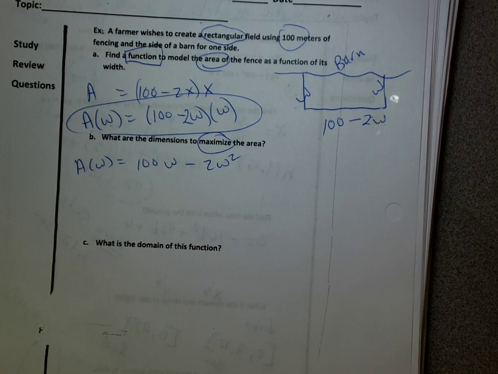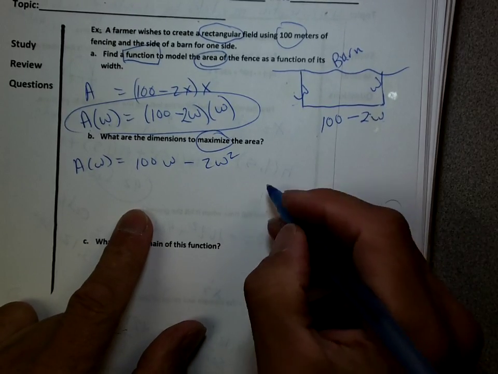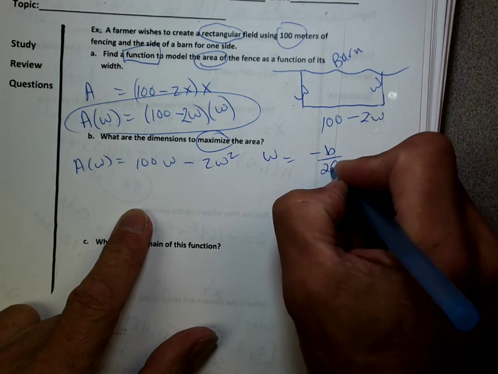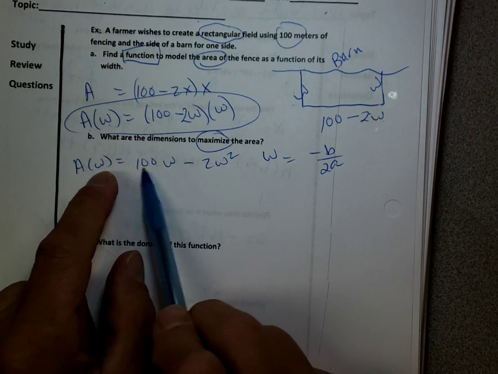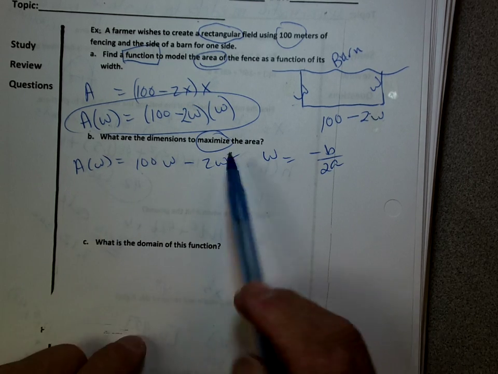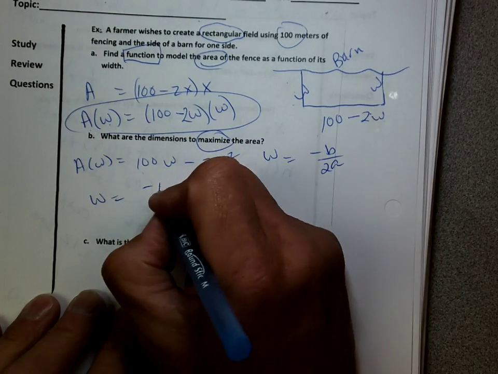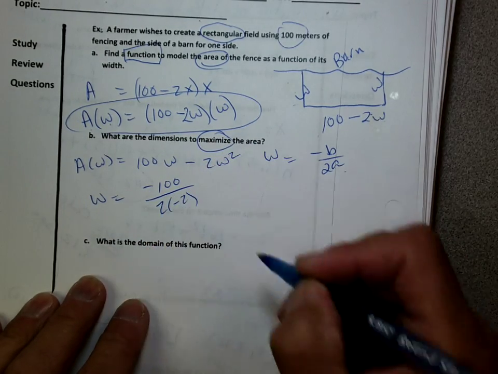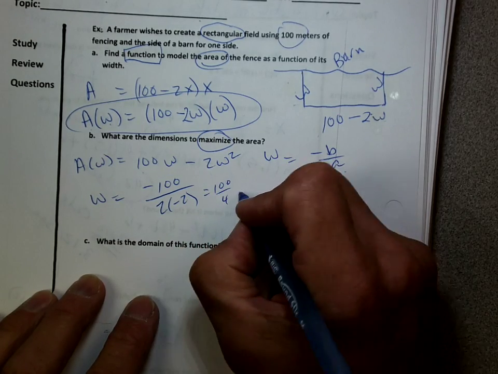Yesterday, we again learned a way to find the max. We're going to use that negative b over 2a. So we're going to say w is going to equal my negative b over 2a. Remember how we did that? So b is 100 because it's with the w, and a is the negative 2 because it's with the w squared. So let's do this. So w is equal to, let's see, negative b, which is minus 100, over 2 times a, which is 2 times negative 2. Get 100 over 4, which is 25.